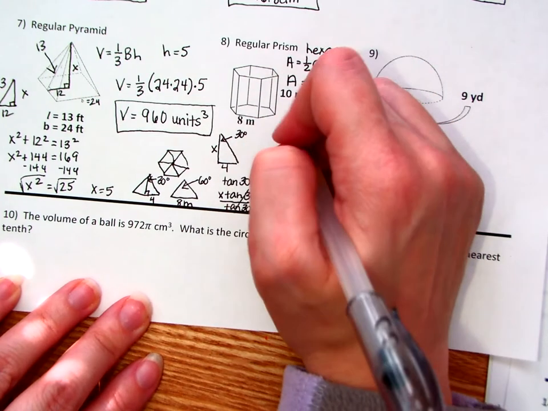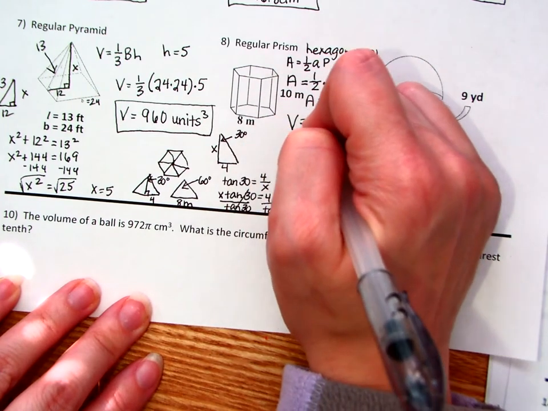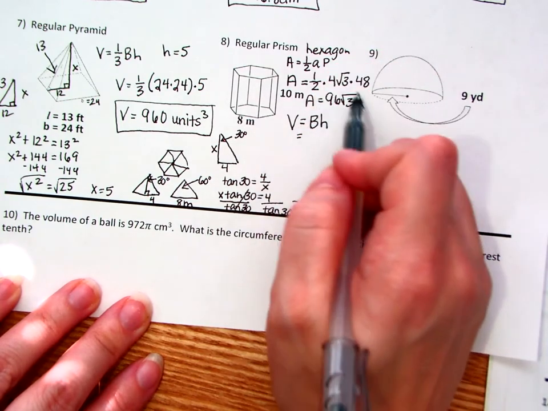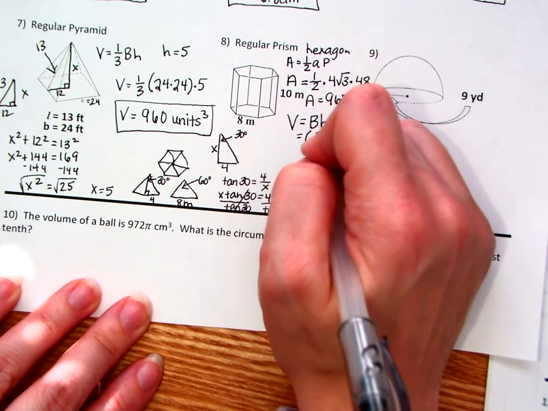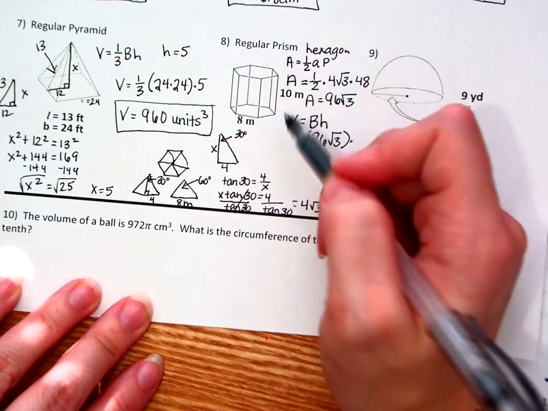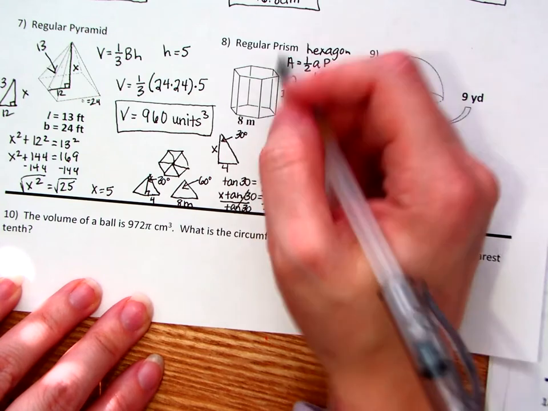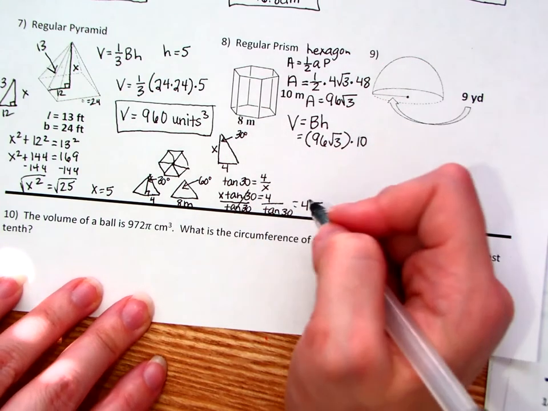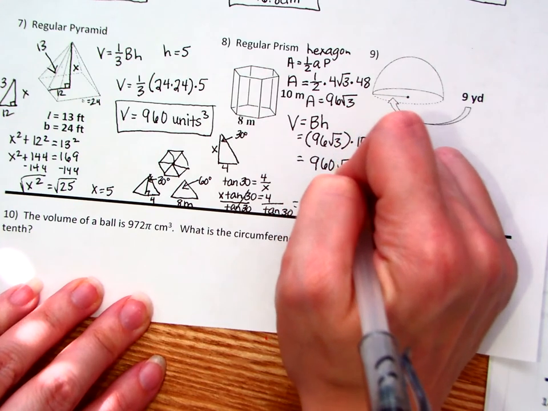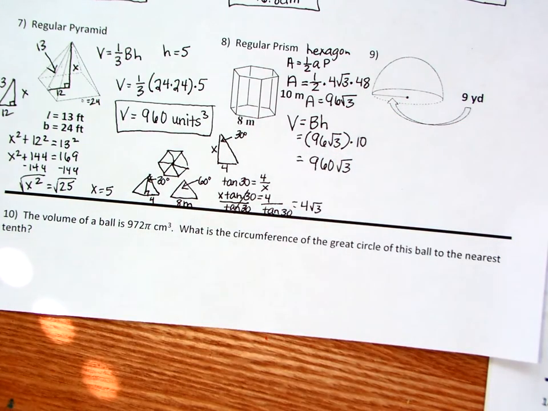Now, for any prism, the volume formula is going to be the area of the base times the height. So here we've got the area of the base. We already found it. The area of the base is going to be 96 square root of 3. Now all we have to do is multiply by how tall this height is, which if you look, this height is 10 units tall. So now we can either say our answer is 960 square root of 3, or if you want, you can throw that into your calculator.